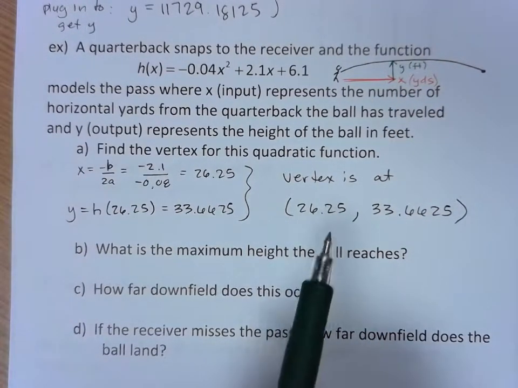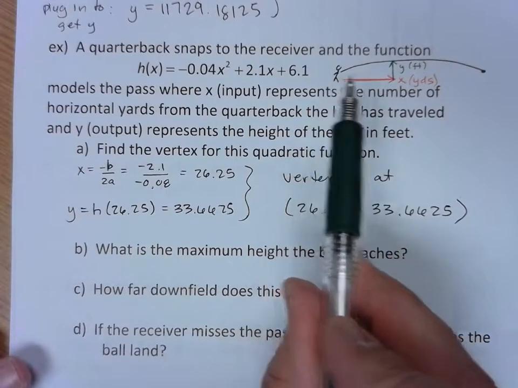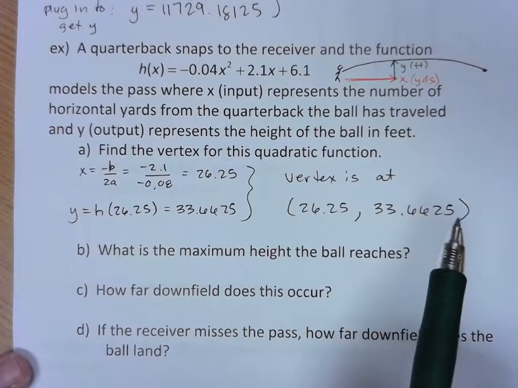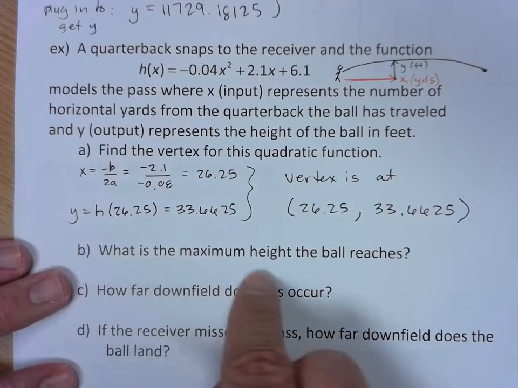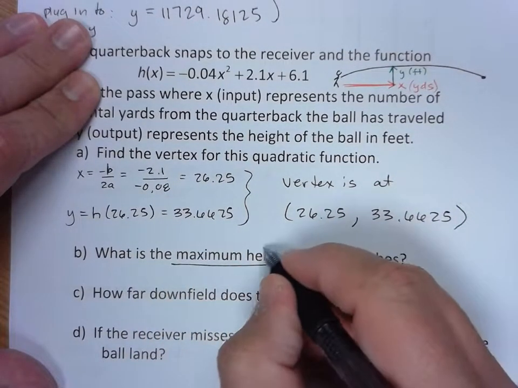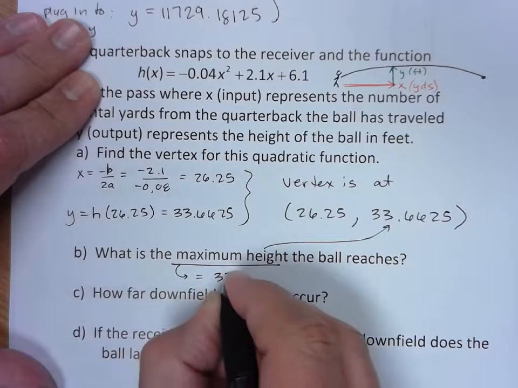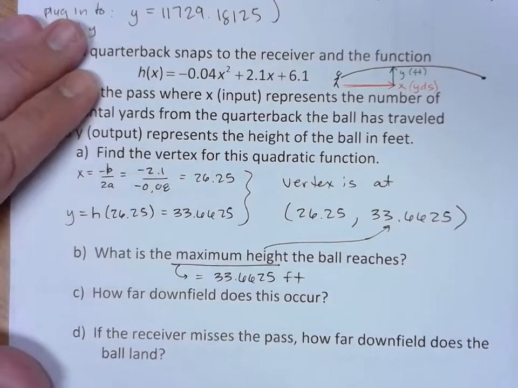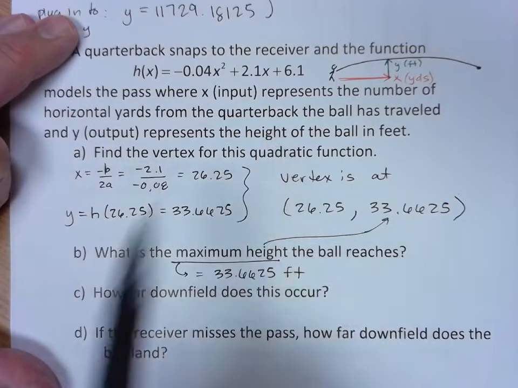So this vertex occurs 26.25 yards downfield from the quarterback, and the ball reaches a height of 33.6625 feet above the ground there. So as part of a correct interpretation, what is the maximum height the ball reaches? That is the y-coordinate from the vertex. So the maximum height is going to equal 33.6625 feet above the ground. Height is the vertical distance, and y measures height in feet.